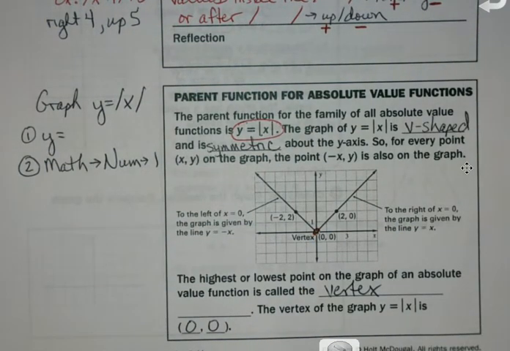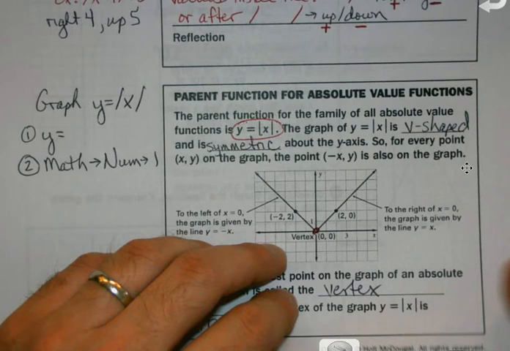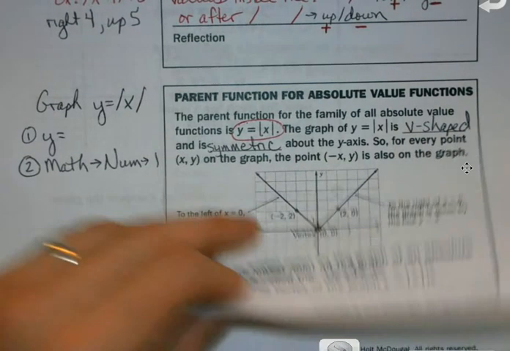But it won't always just be the absolute value of x every time. Sometimes that's going to change a little bit. So we want to play with this a little bit with the calculator, but also how to run into it if we don't have it.